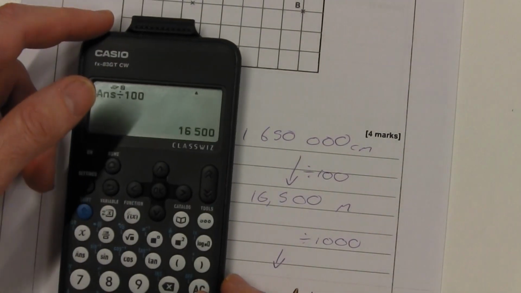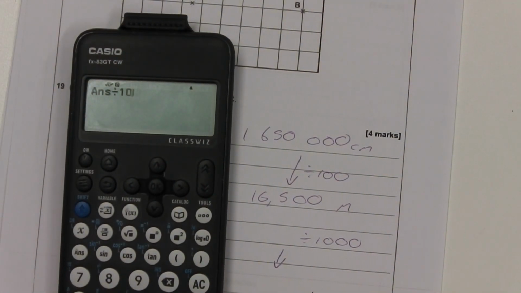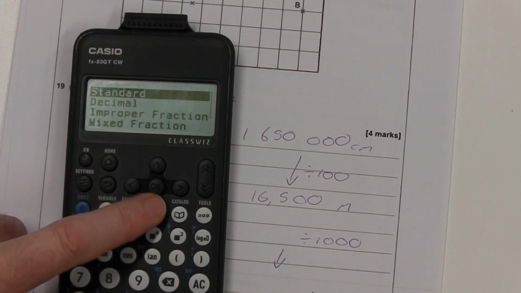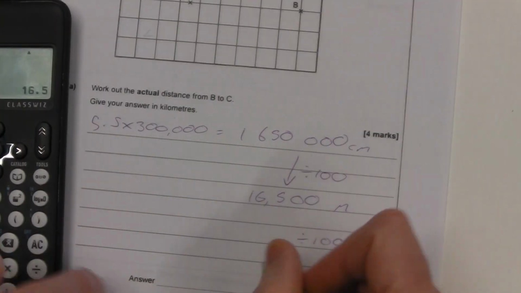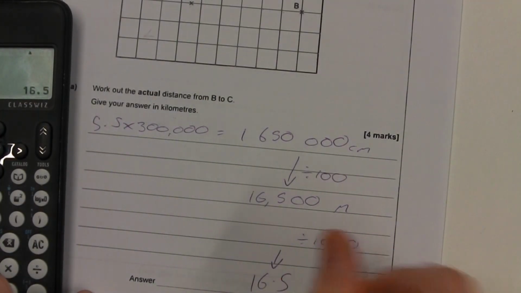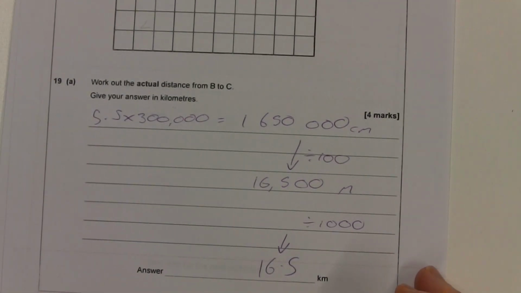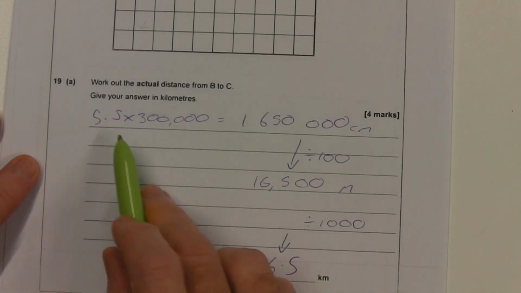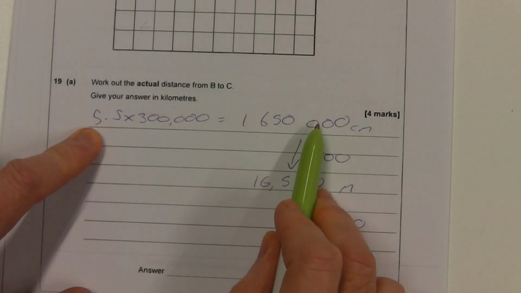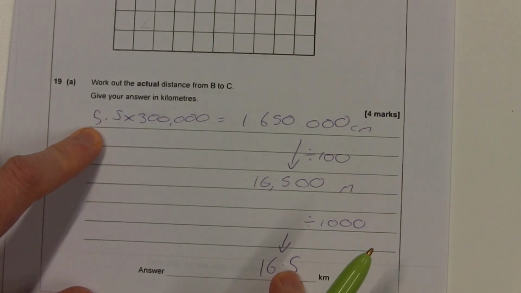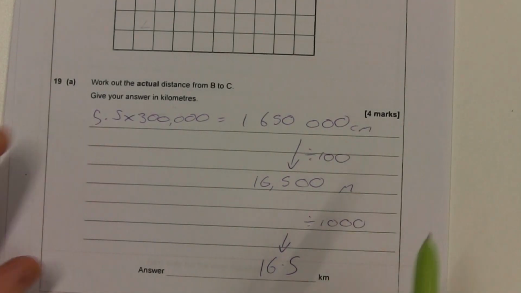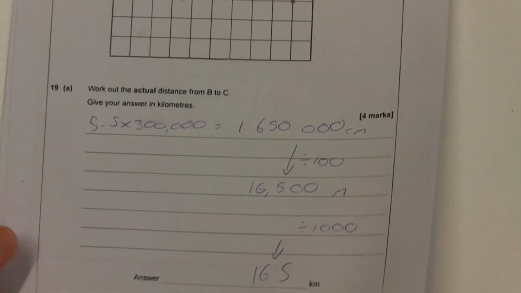So again, take our answer, divide by 1,000, and we get the decimal, 16.5. So it's 16.5 kilometres, and there's your marks. So working with the measurements, working with the scale, and then converting that down, and that's 4 marks for that one.